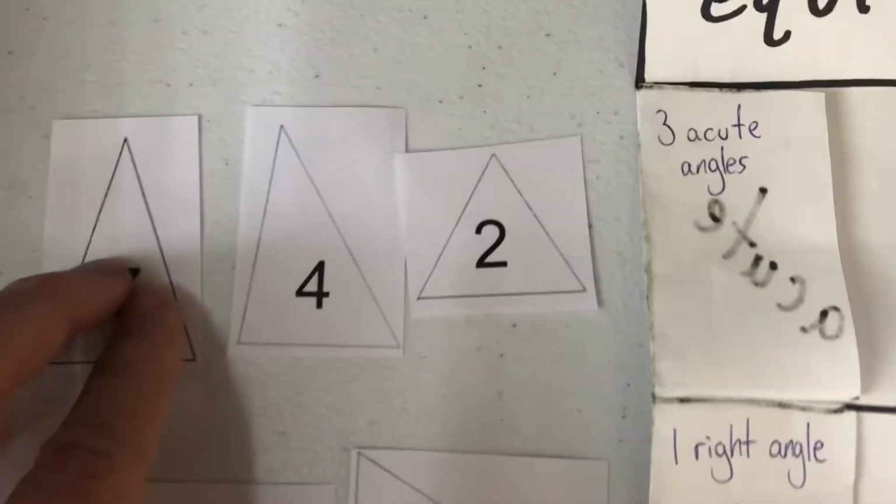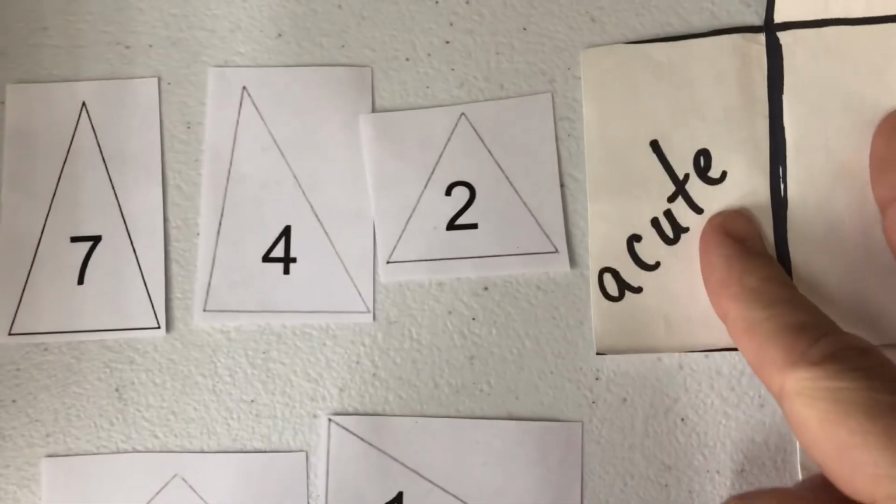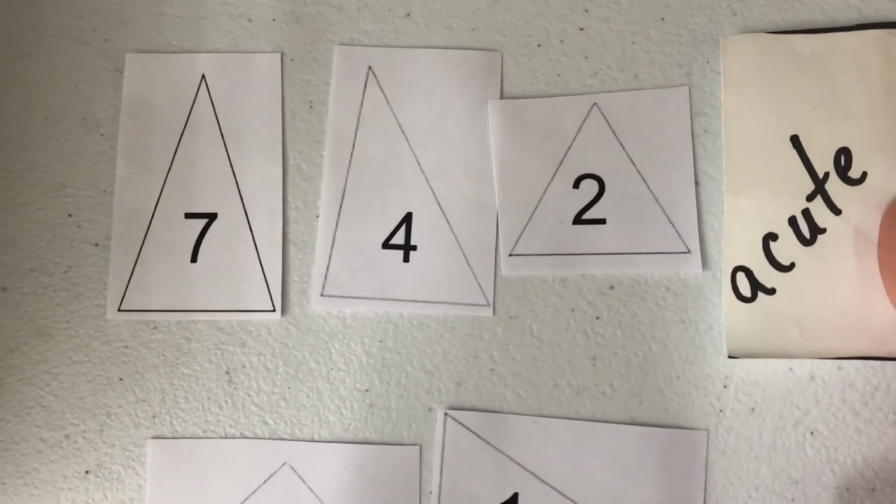So that's got 3 acute angles. Okay, so these triangles have 3 acute angles. What do we call those triangles? There you go, appropriately named. Hey, if they've got 3 acute angles, let's call those acute triangles.